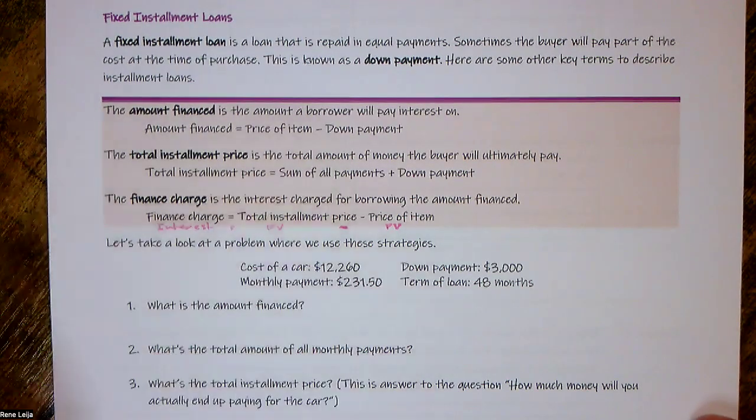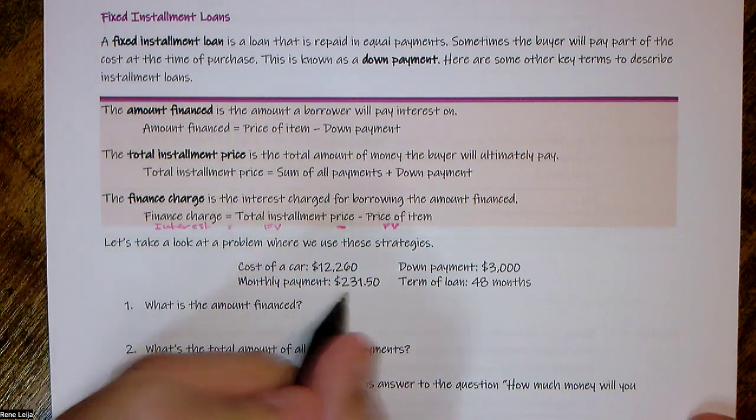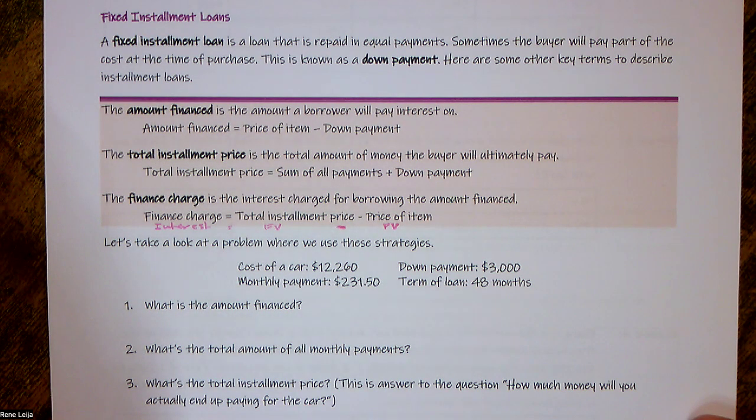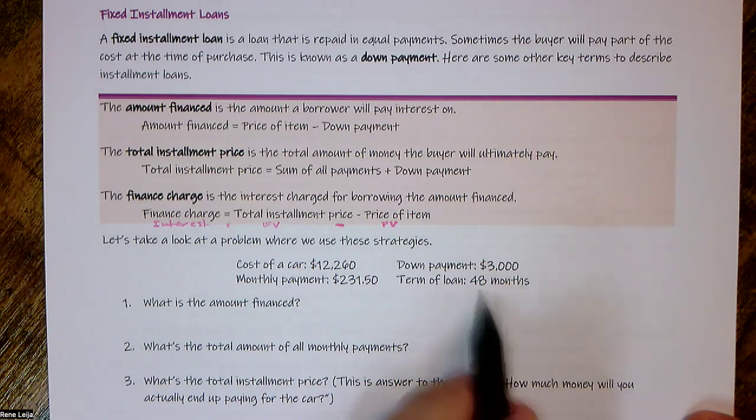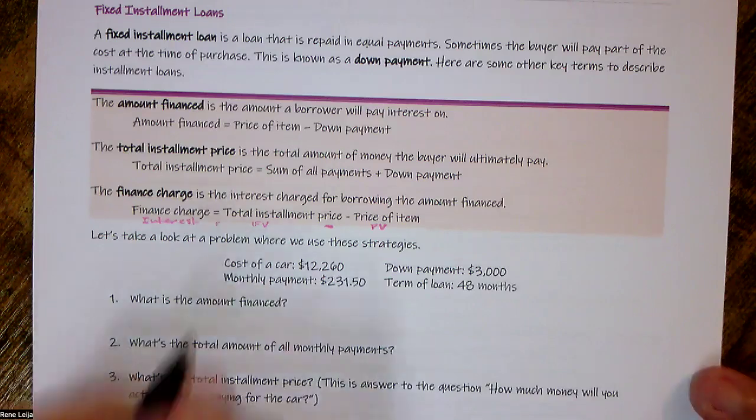The cost of a car is $12,260. We have a down payment of $3,000. The monthly payment is $231.50, and the term of the loan is 48 months. What is the amount financed?